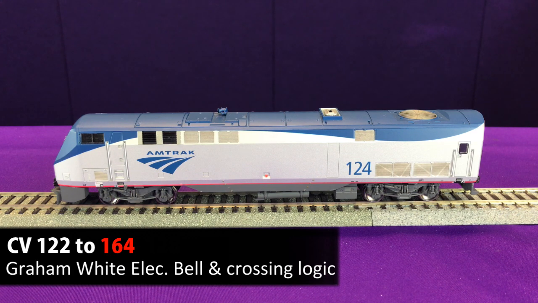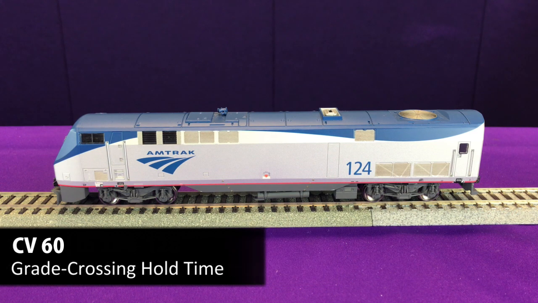Again, 36 plus 128. Now when I blow the horn, you're going to hear that Graham White electronic bell automatically trigger. You can adjust how long this bell is played by adjusting the hold time in CV60. It represents seconds, so for 5 seconds you'll set CV60 to a value of 5.